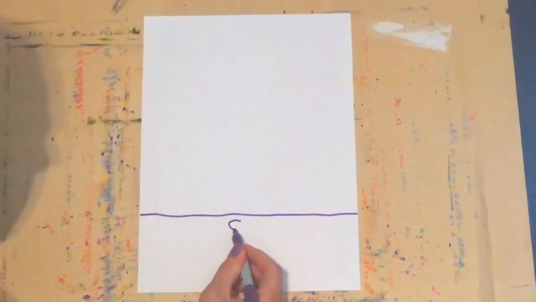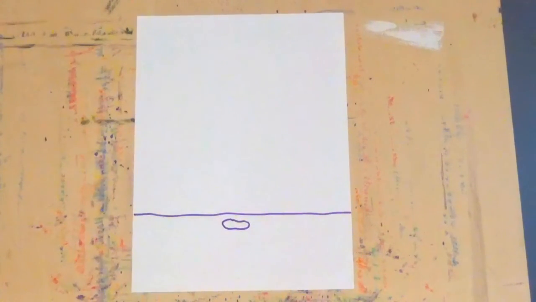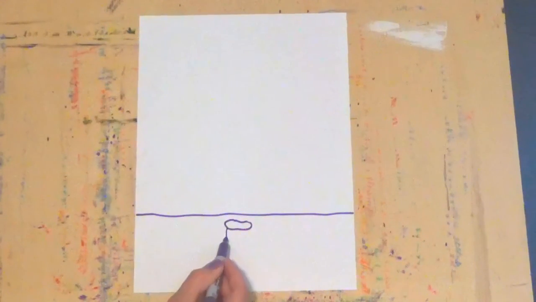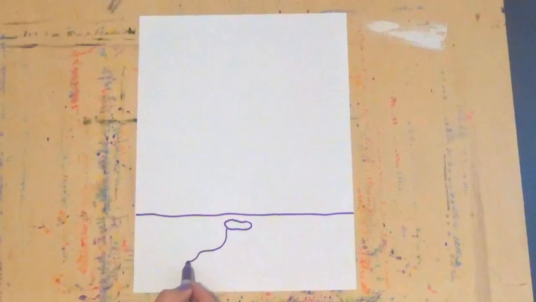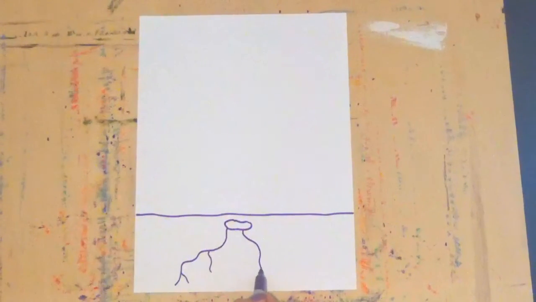I'm going to draw an oval-like shape for my seed, but seeds can be lots of different shapes. So yours could be a circle or a football shape. There are lots of different sizes and shapes of seeds. So we need to draw some roots coming out of our seed. They're just little squiggly lines all connected coming out of our seed.